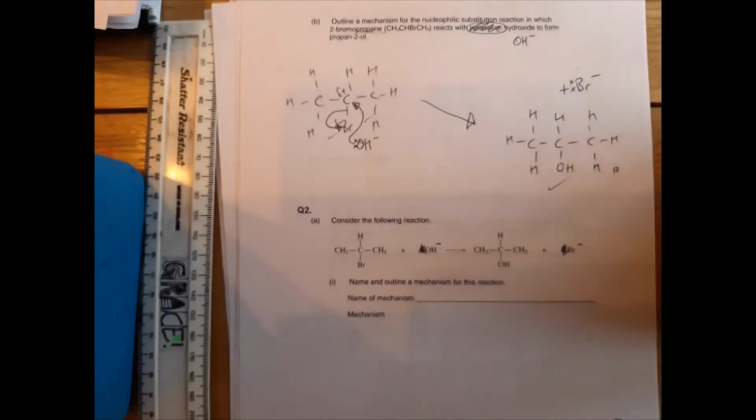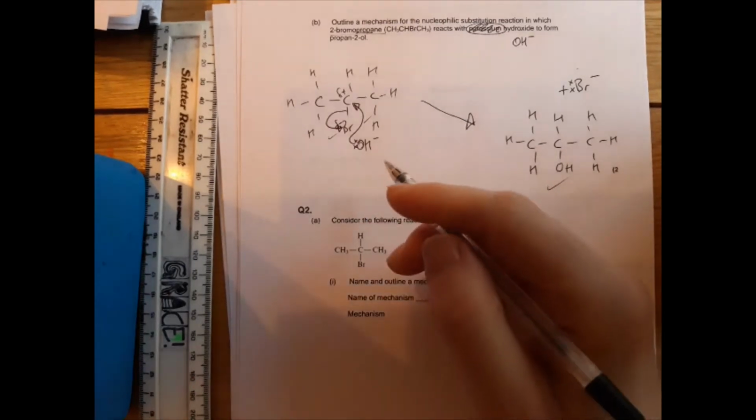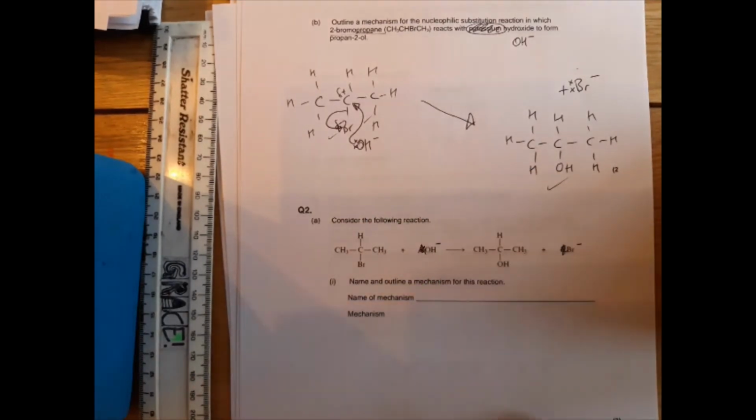Consider the following reaction. Here we go again, there's a little KOH, let's ignore the K, put an OH-, let's ignore the K and put a Br-. I imagine some of you were confused by the K. It really is coming in and out of focus today, isn't it? See if I can get that perfect. Maybe that's better. I don't know.